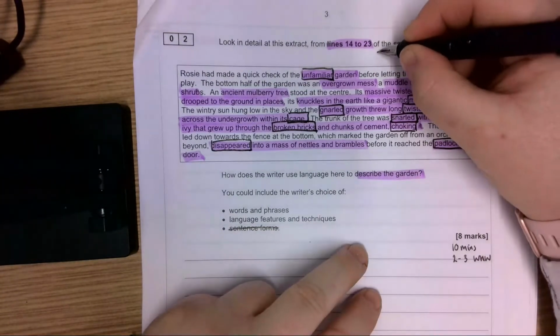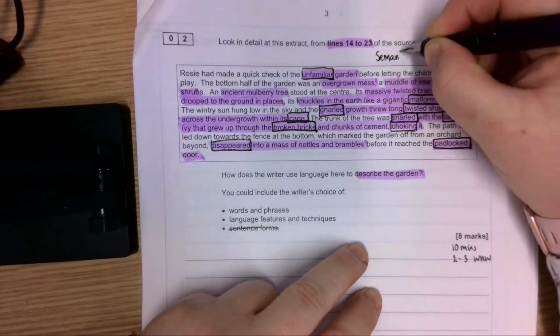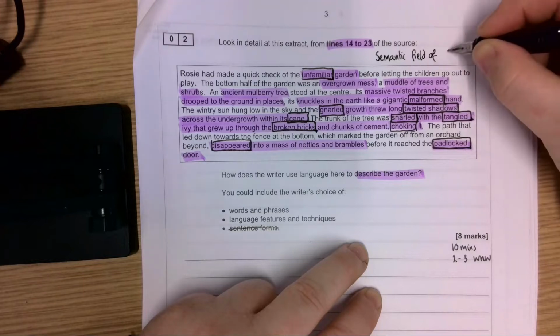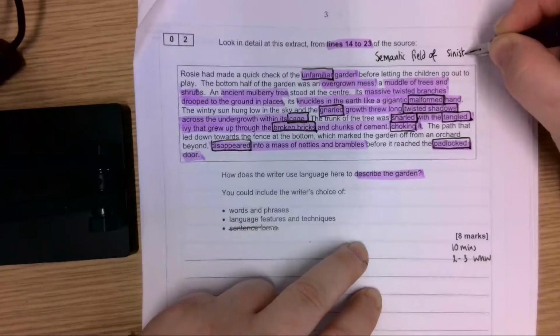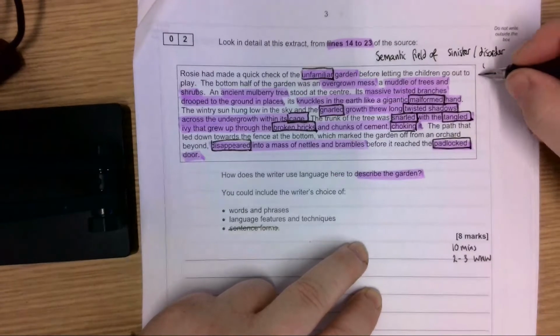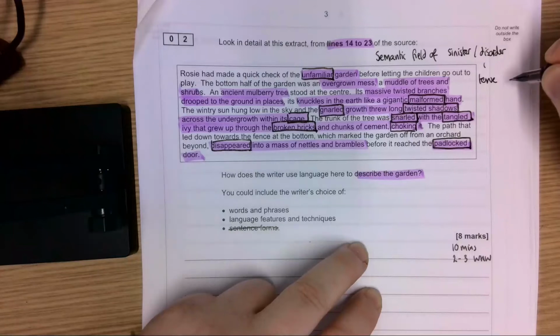So a semantic field of sinister / disorder, and that makes me feel quite tense, almost as if the garden is like a monster in a way.